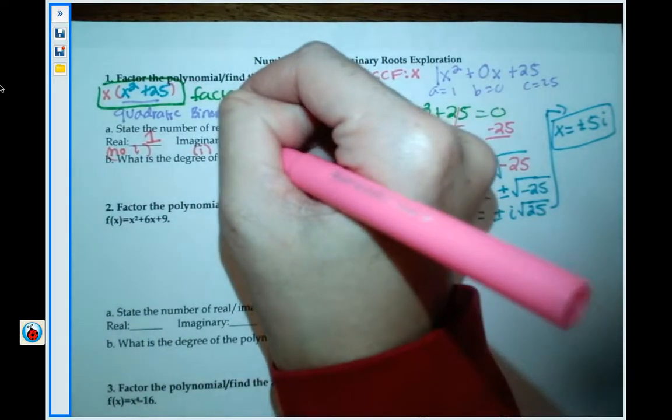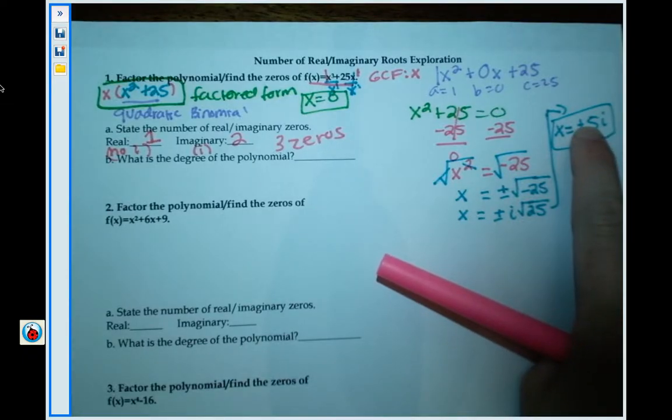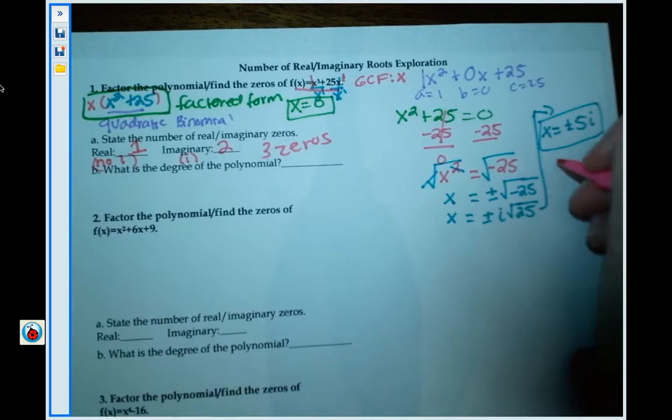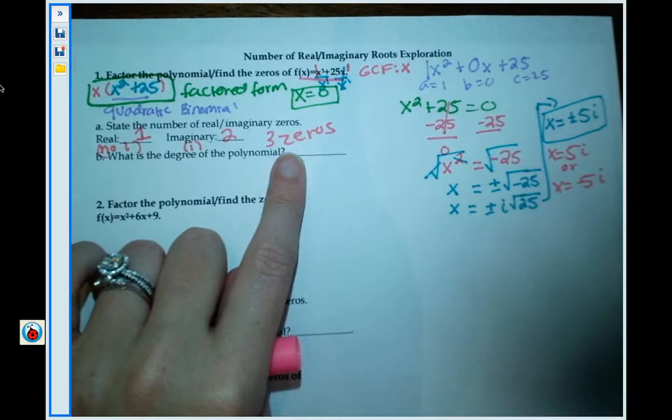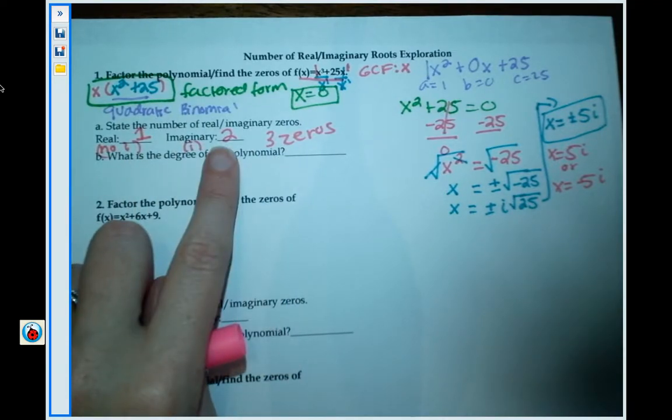So I have 2 imaginary because one of them's a plus and one of them's a minus. One of them's like positive 5i. I could write it like this: x equals 5i or x equals negative 5i. So there are 2 imaginary roots. Yay! So I have a total of 3 zeros. One of them's real, and two of them are imaginary.